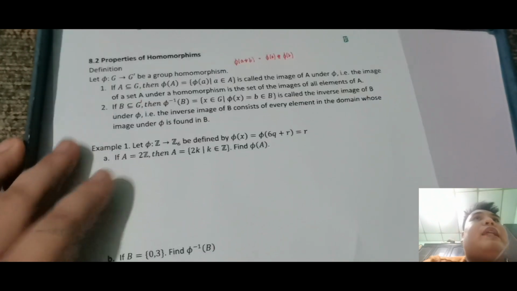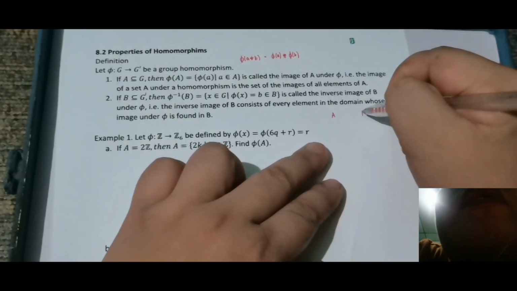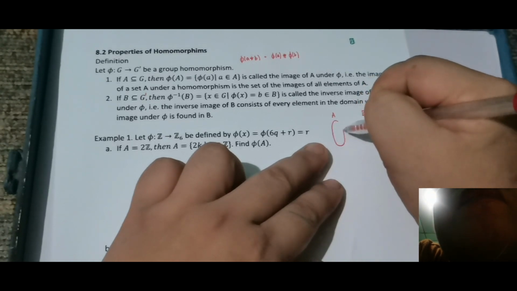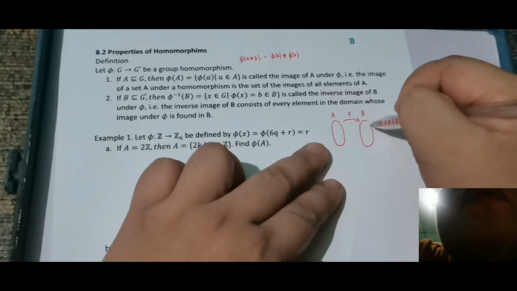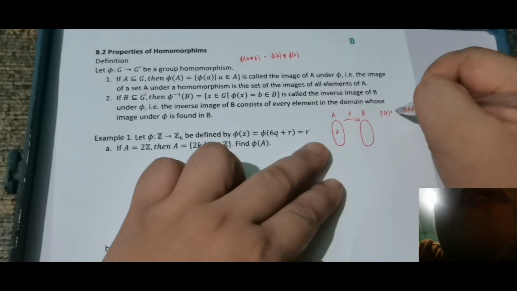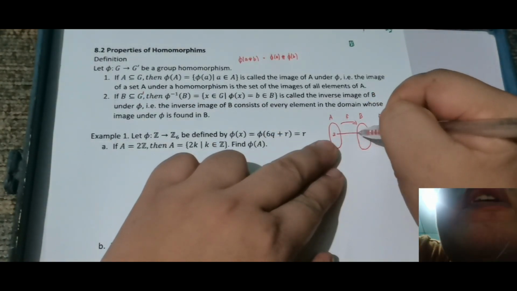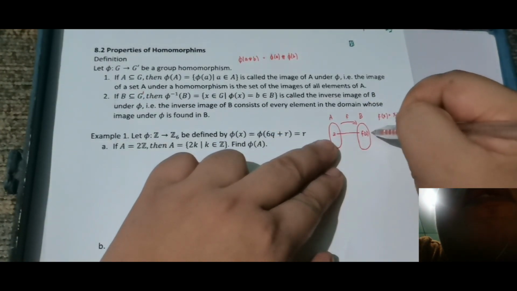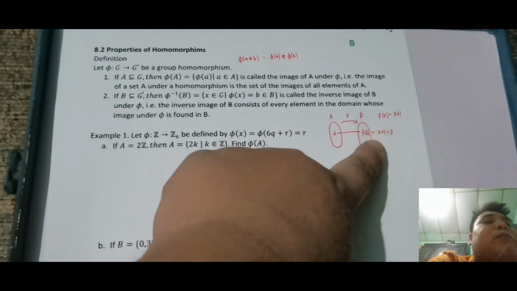I guess ito yung hindi ko nabanggit sa inyo last time sa set theory, so i-verify natin kung naaalala nyo siya. Let's say meron tayong set A, meron tayong set B, and may function tayo, ito yung F. Kunyari yung F of x natin is defined to be x plus 1. Kung dito si 2, pagpunta doon siya si F of 2, which is just 2 plus 1 or simply 3.